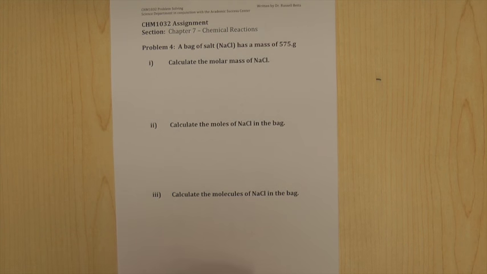Alright, a bag of salt, sodium chloride, has a mass of 575 grams. Calculate the molar mass of sodium chloride. Calculate the moles of sodium chloride in the bag, and calculate the molecules of sodium chloride in the bag.